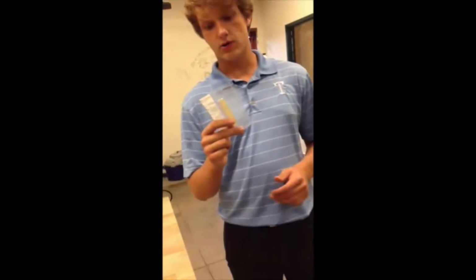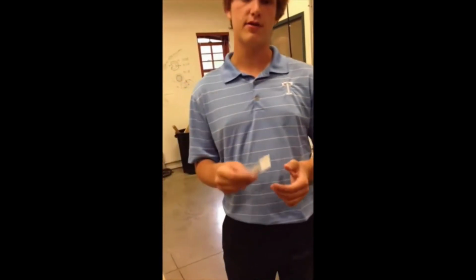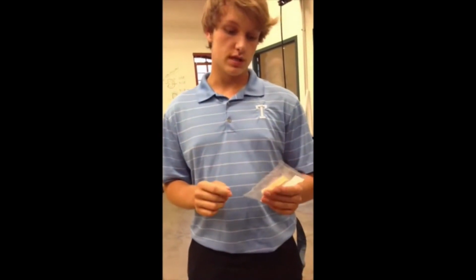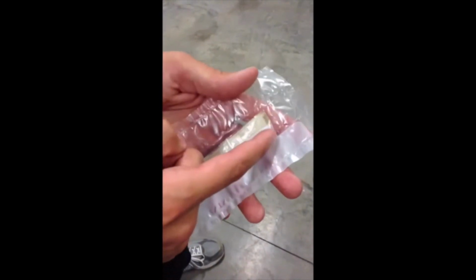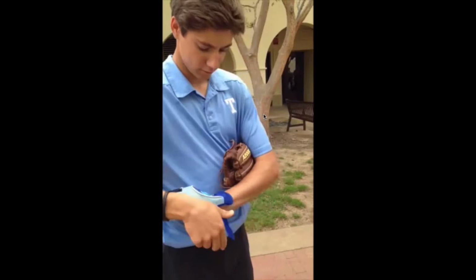Our last and final idea that ended up working the best was to get heavy-duty Ziploc bags and cut them up and use them for the vacuum seal portion of it. And then we would also seal an extra piece for stitching purposes.